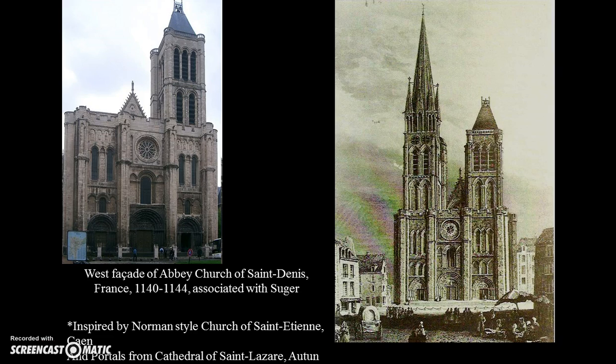In the 1130s, construction began on a new abbey church, known as Europe's first Gothic structure. So star that in your notes. The Abbey Church of Saint Denis is known as Europe's first Gothic structure. The director of this project, we don't know the actual designers, but the director of the project was Abbot Suger.